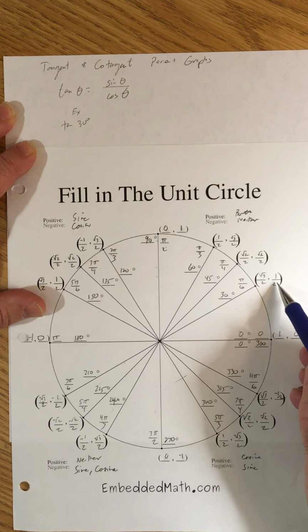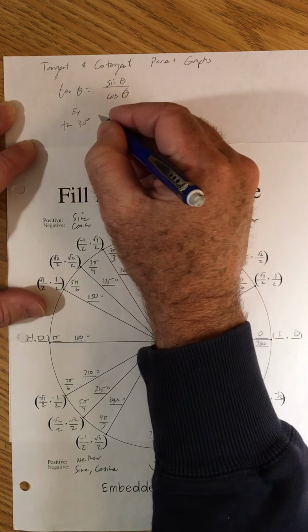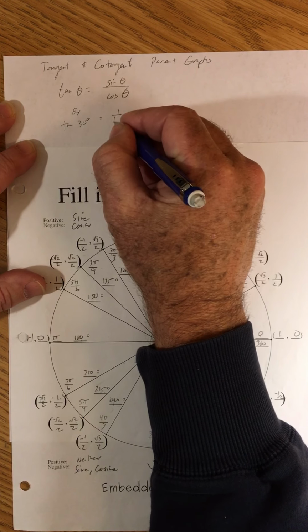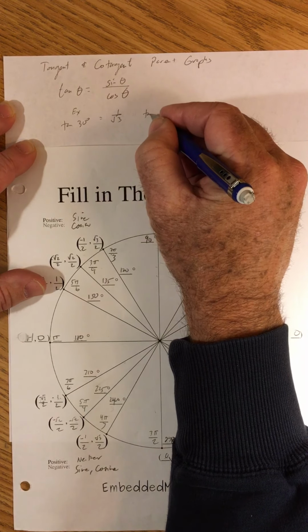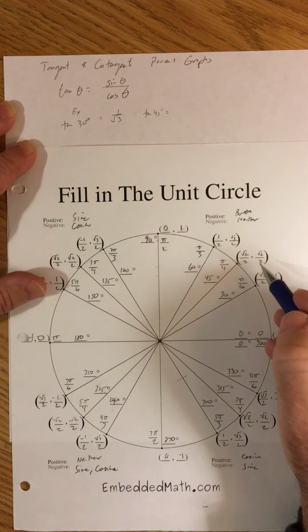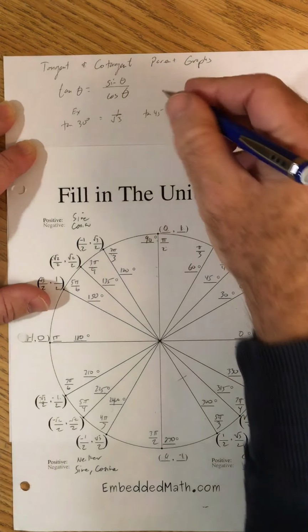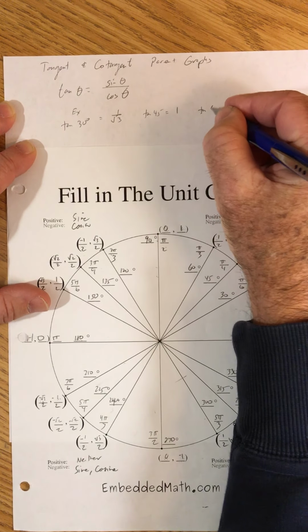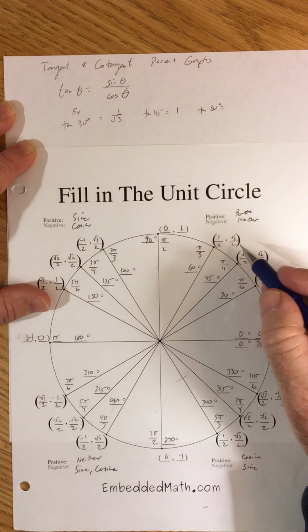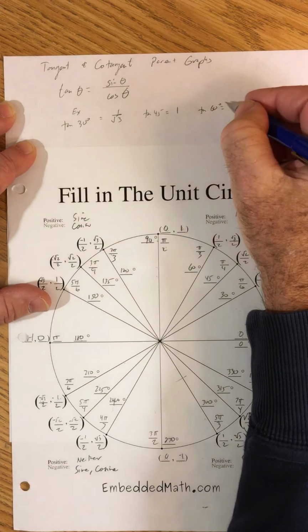But I told you, since these denominators are the same number, you can ignore those. So tan 30 is 1 divided by the square root of 3. Tan 45 is square root of 2 divided by square root of 2, or 1. Tangent of 60 is equal to the square root of 3 divided by 1.